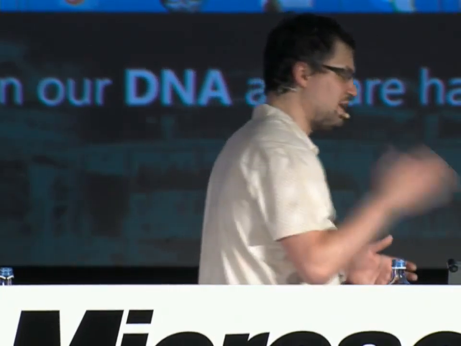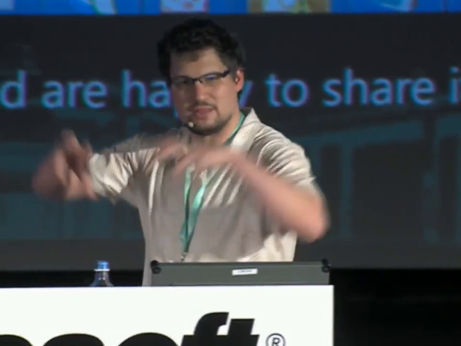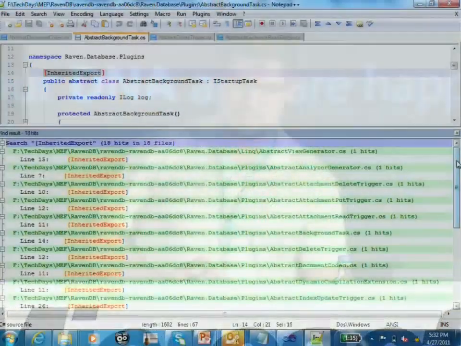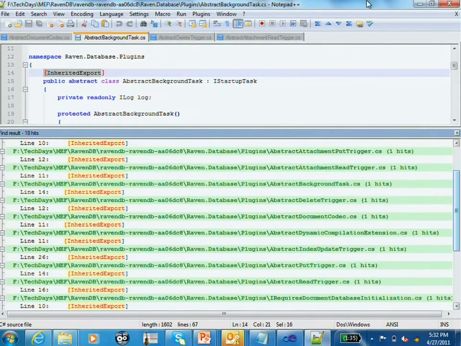Why I like Raven as an example is it's not that UI widget example. It is truly composing the functionality of a system or a framework, a runtime. It's composing a runtime is really what Raven is doing. And MEF plays a nice role there. So that's one.